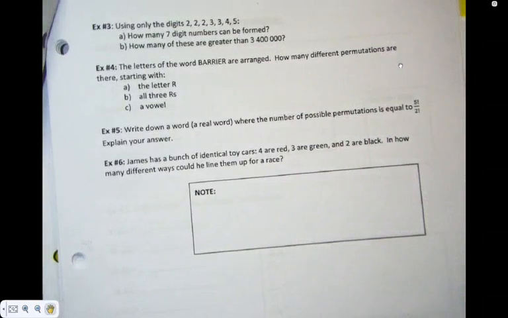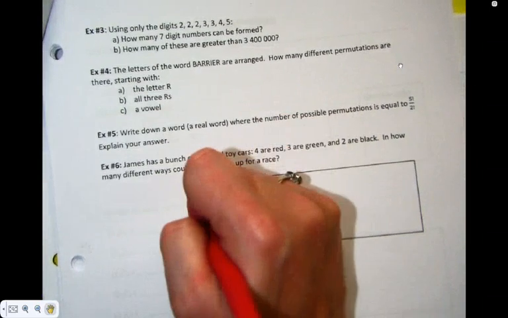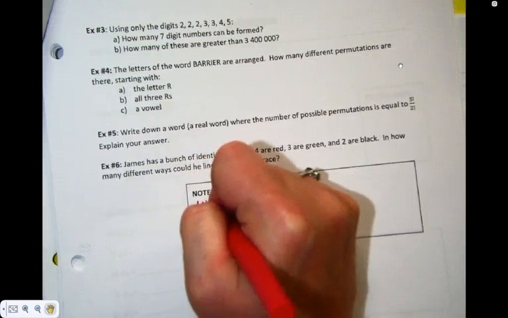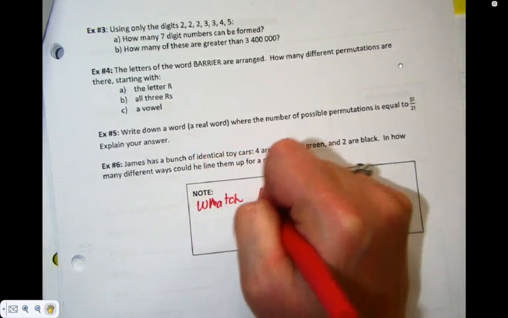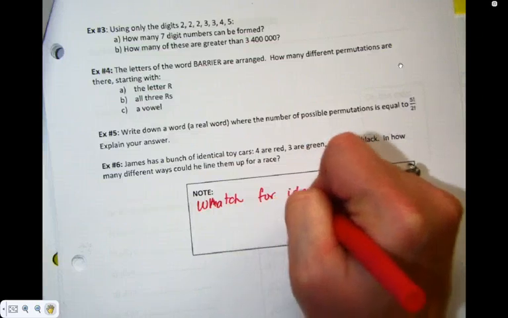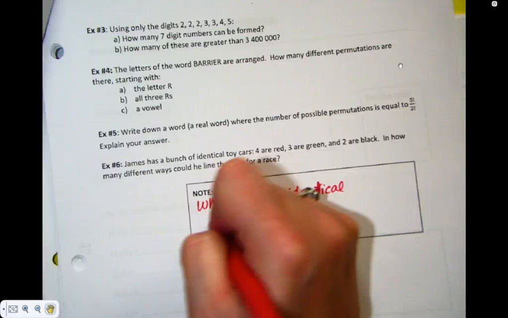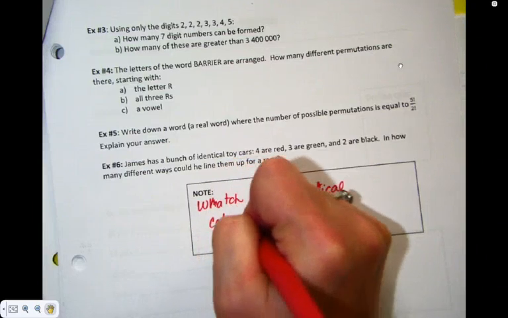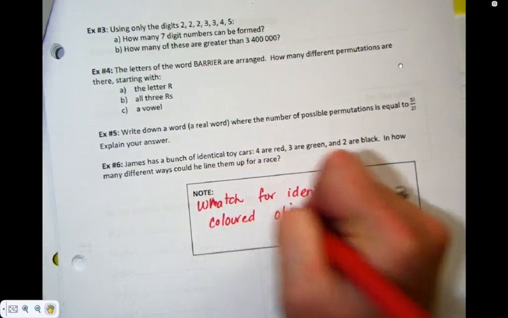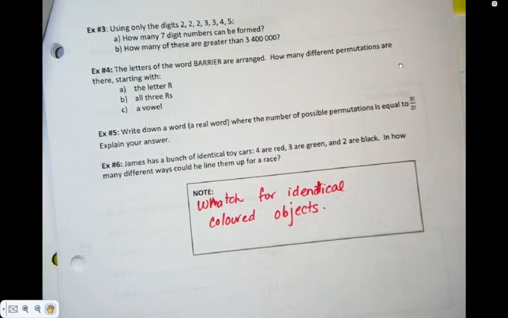So note, watch for identical colored objects. Your brain's not going to see that as repetition, but if they're identical, it is repetition.